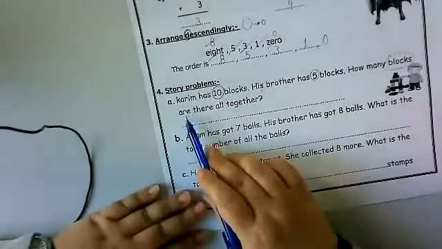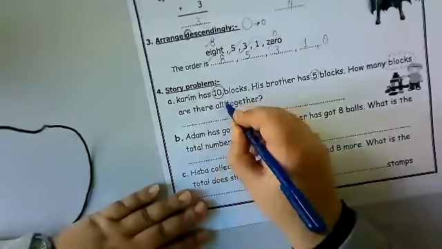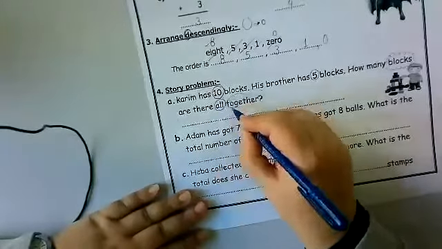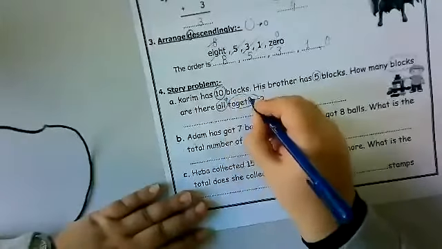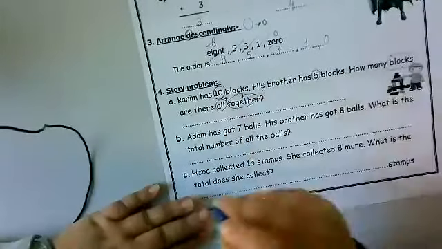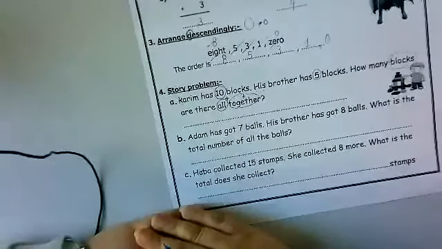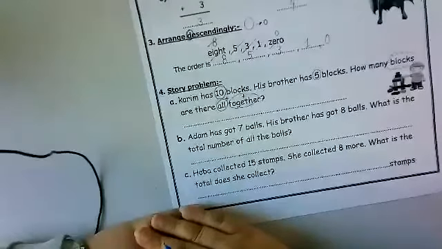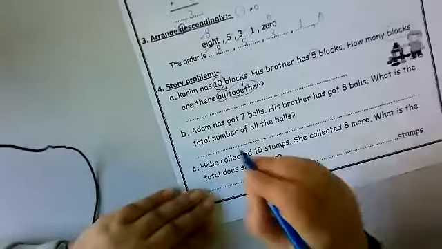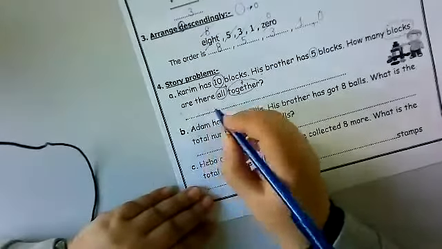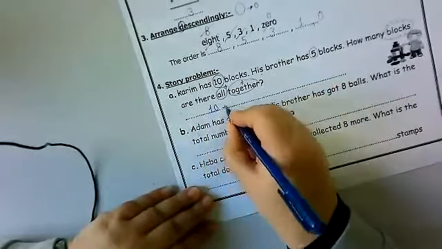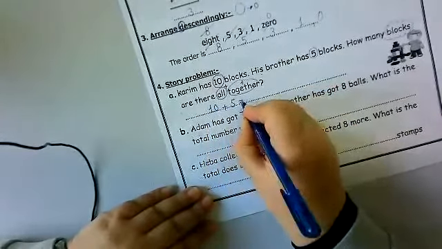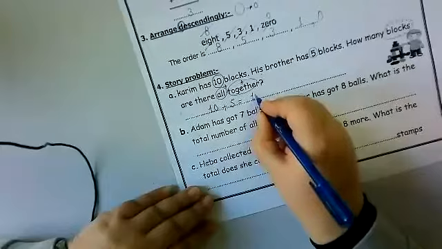How many blocks are there all together? We said before that all indicates plus. All and together indicates plus, okay? So we are going to solve it as a plus equation. 10 plus 5 equals 15.